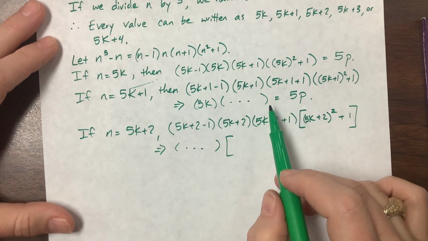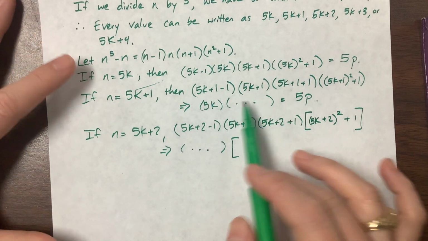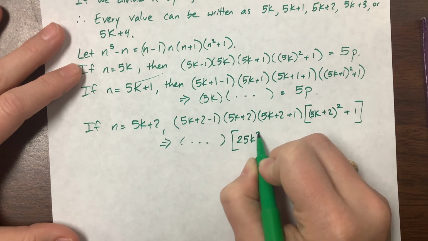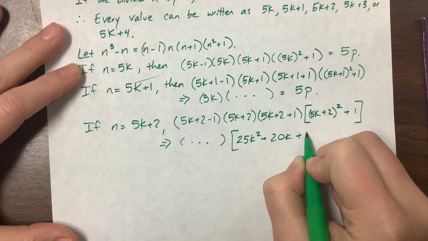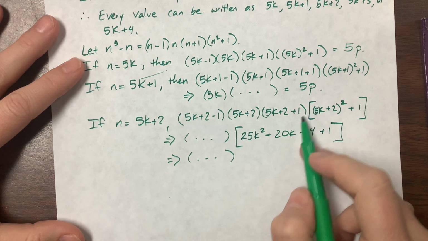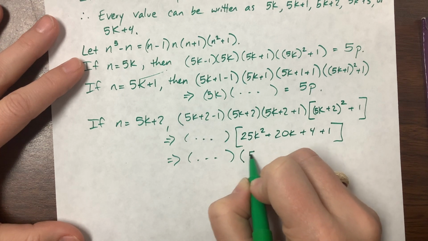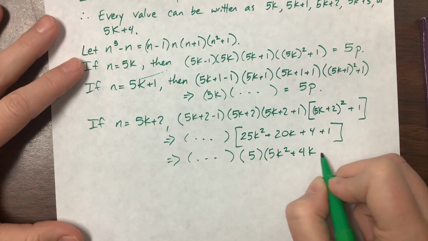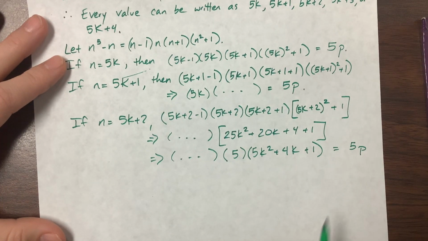Maybe we should write all of this out. I'll have to think about that. But for the sake of our video, you don't want to see me write all of that. It's just not worth our time. This becomes 25k squared plus 20k plus 4 plus 1, which implies all of this stuff that I didn't write, times, and now notice I can factor out a 5, and I'm left with 5k squared plus 4k plus 1. And so therefore, this would be equal to 5 times some value p.